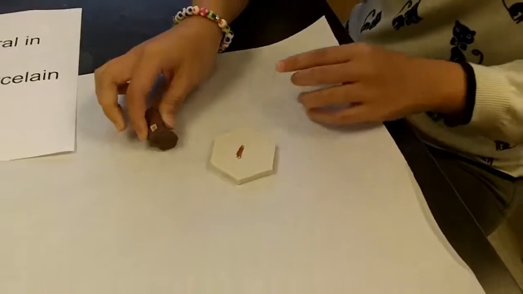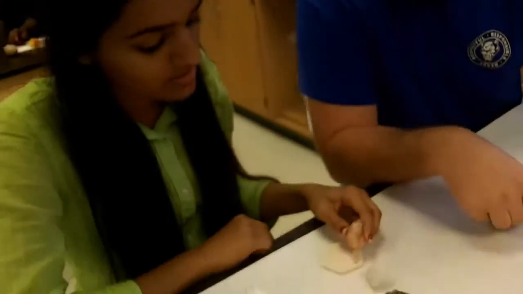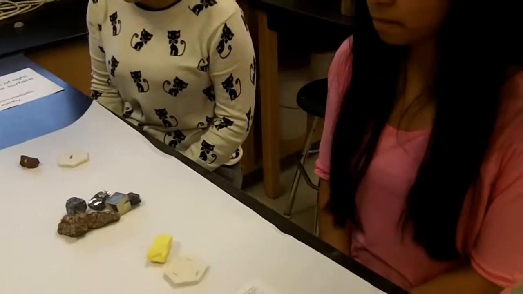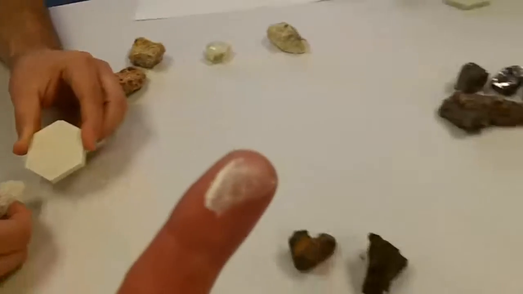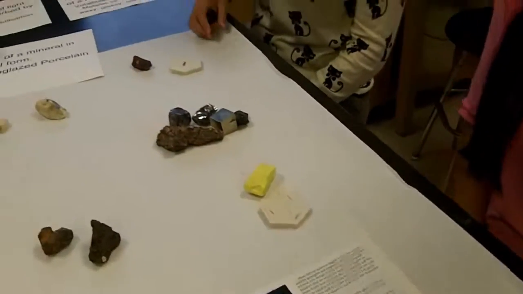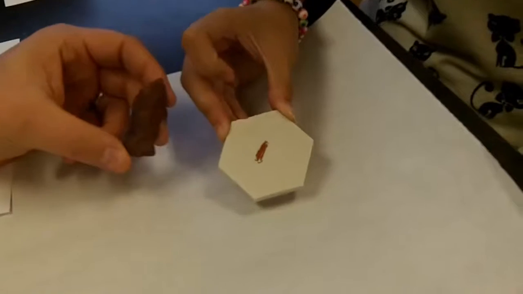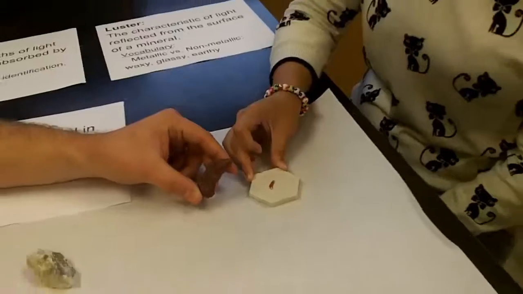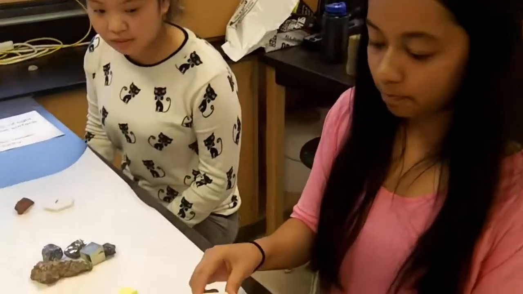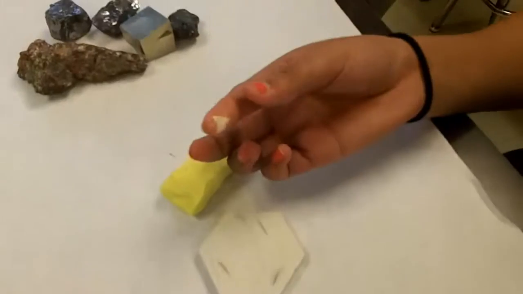All right, stop. What color is the streak of your mineral? Mine is white. Yours is white? Yeah. And mine was white too, as you can see right here. There's the mineral in its powdered form, and here's the mineral. Good, Mr. Baldwin. And over here we have the color of the mineral: brown, kind of like that reddish brown. And then we have the color of the streak. Mine is yellow. Yours is yellow. Yep. There you go.